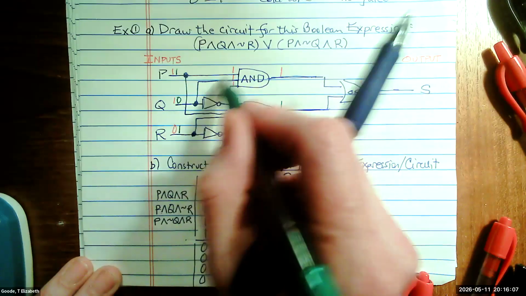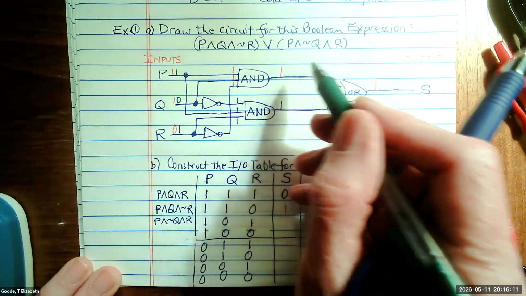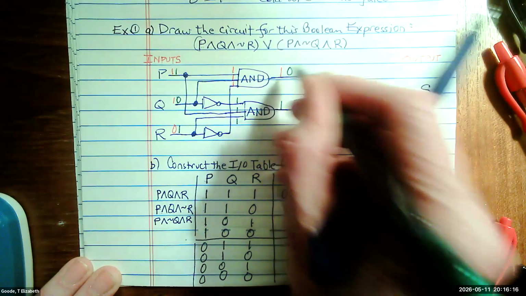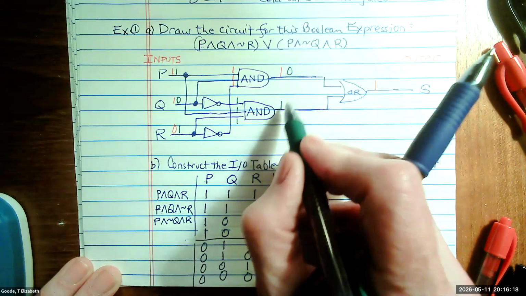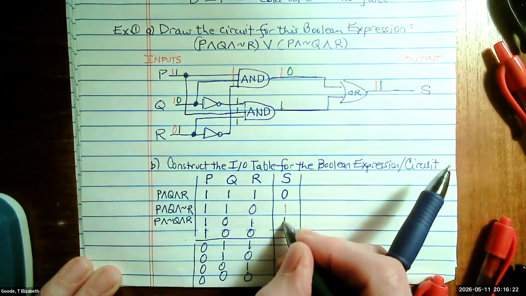Doesn't matter what's going on up here. In fact, a 0 will come out up here, but that doesn't matter. We can write it, but it's not going to matter because 0 ORed with 1 is still a 1, and we'll get a 1 here.